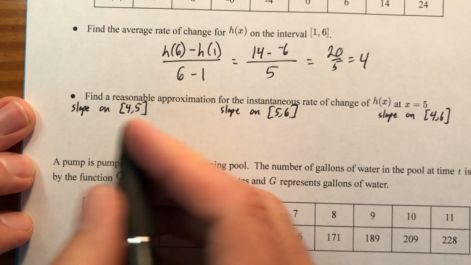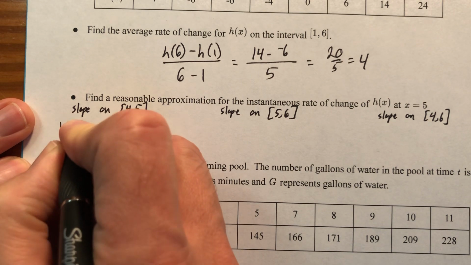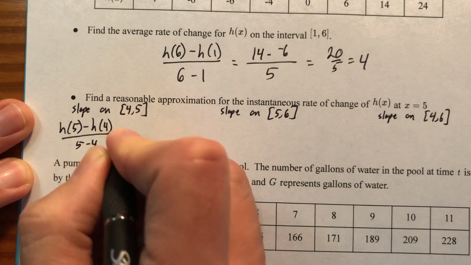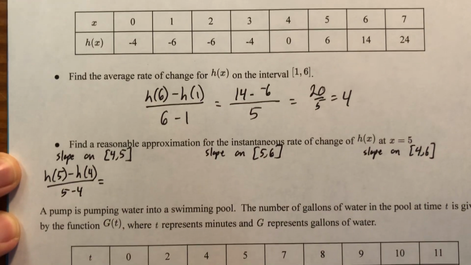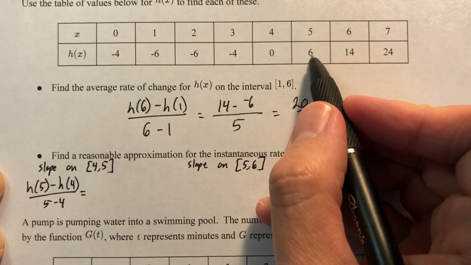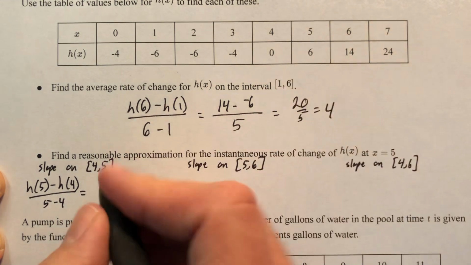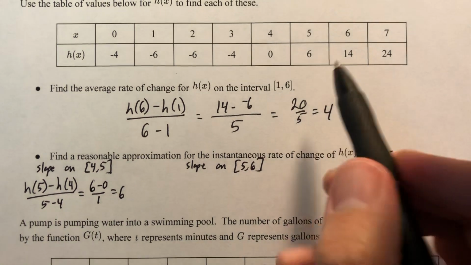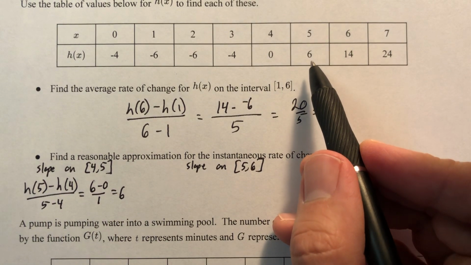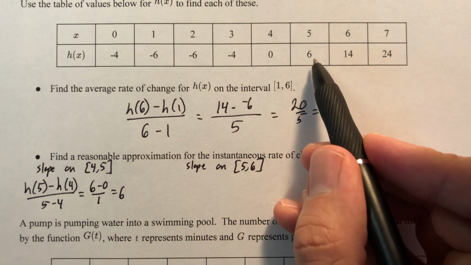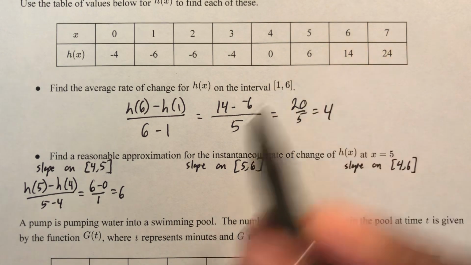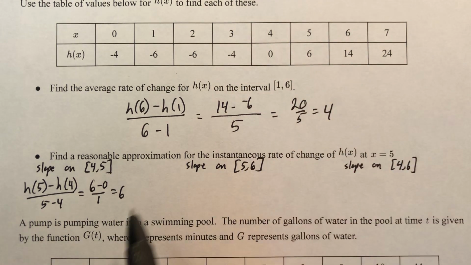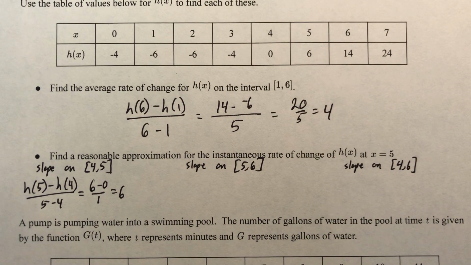So the slope on the interval from 4 to 5, well, that would be h of 5 minus h of 4 over 5 minus 4. And h of 5, let me slide this so you can see it. We're going to have 6 minus 0 over 1, so 6. The slope at 5 is 6, maybe, or that's an approximation for it. Now, this is the value of the function. This is the approximation of the slope, okay? Complete coincidence, all right? Don't get your hopes up that always happens.